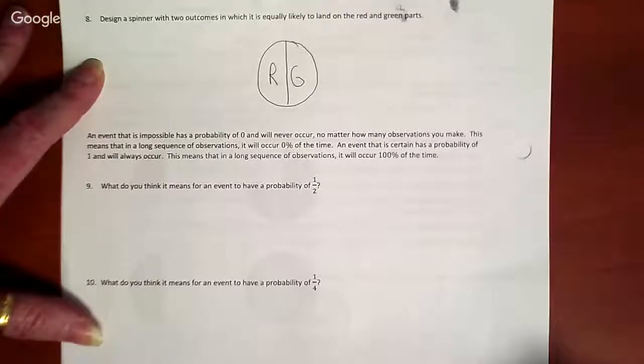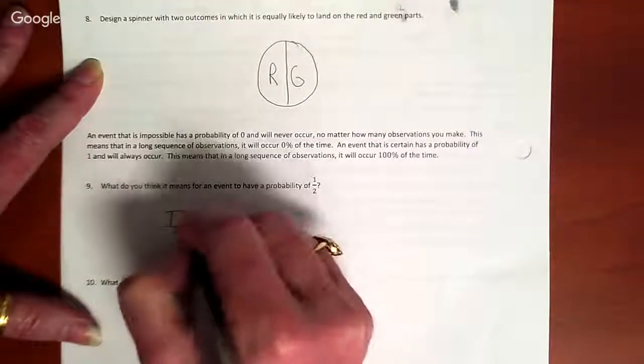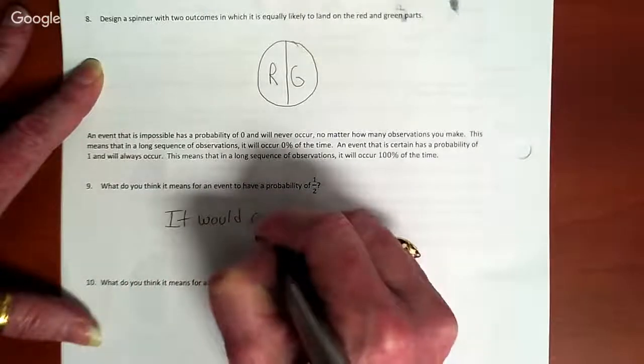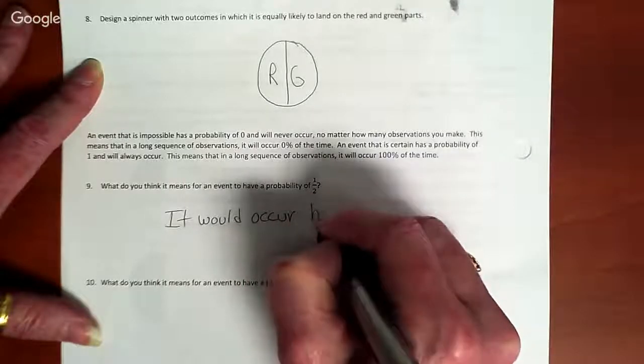What do you think it means for an event to have a probability of 1/2? It would occur half the time.